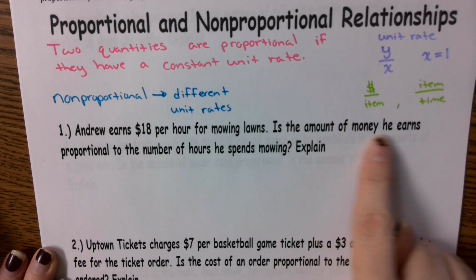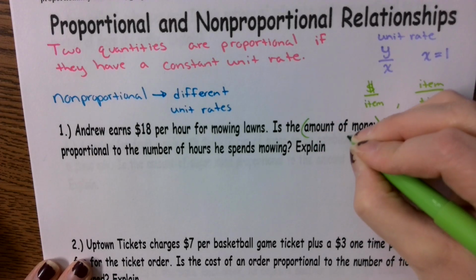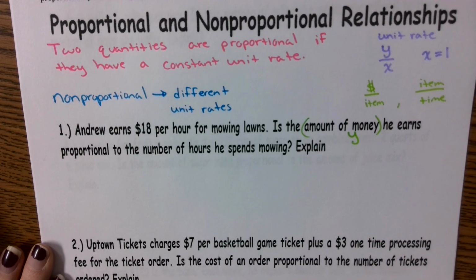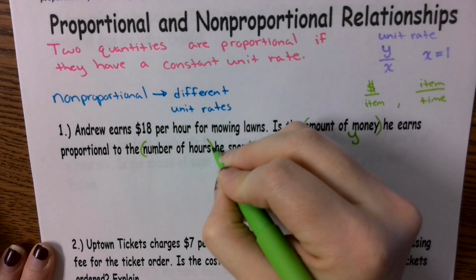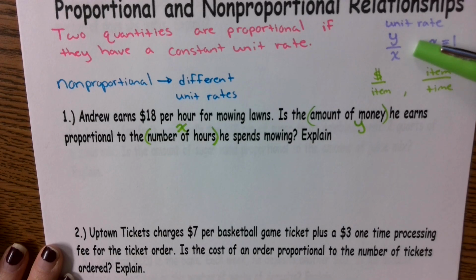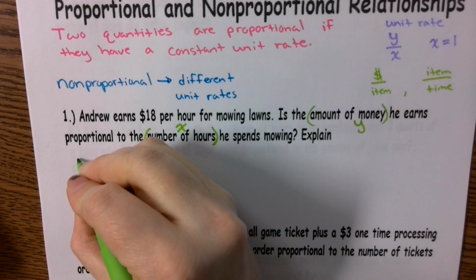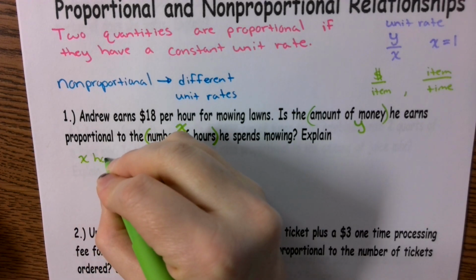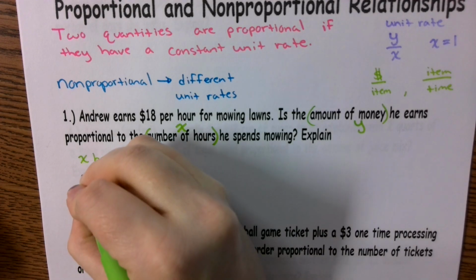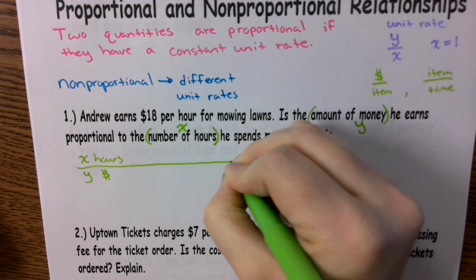Okay, so the amount of money here, that's going to be our y value. Amount of money is going to be our y. The number of hours is going to be our x. Okay, because we're going to be putting this in a format of y over x. Money is going to be our y. Hours are going to be the x. Make sure you're copying this down. Okay, so we're going to set it up as a table. So in my table, I'm going to put, again, that the hours are my x values, and that the money is going to be my y values. And I'm going to create a table of information here.